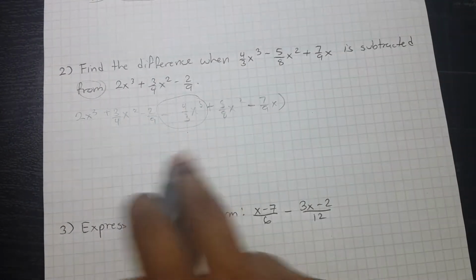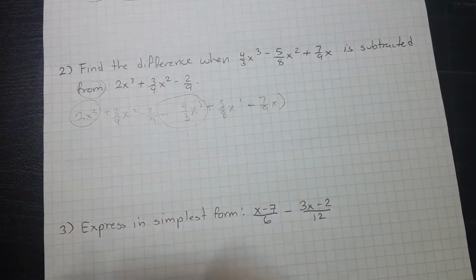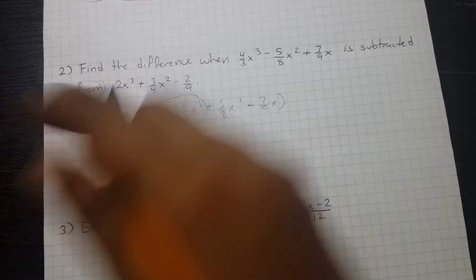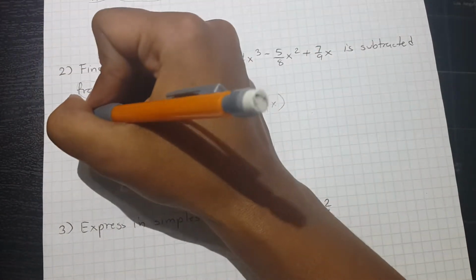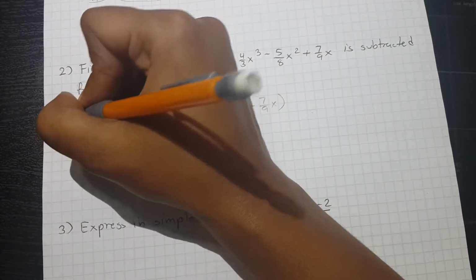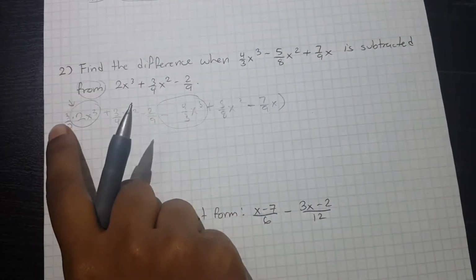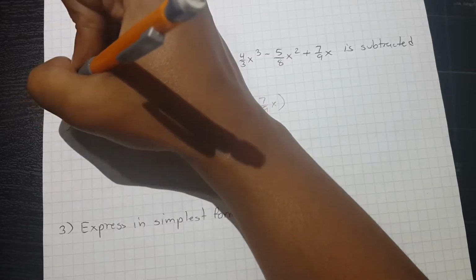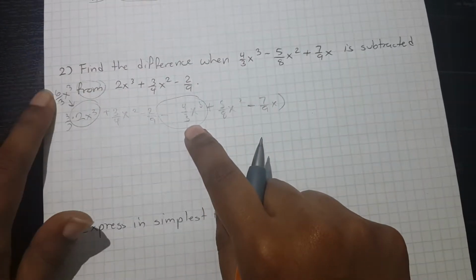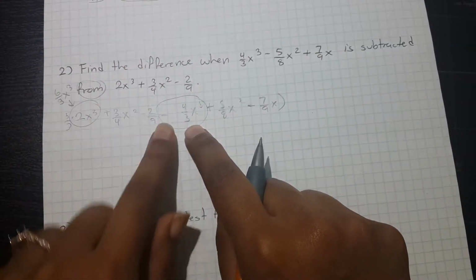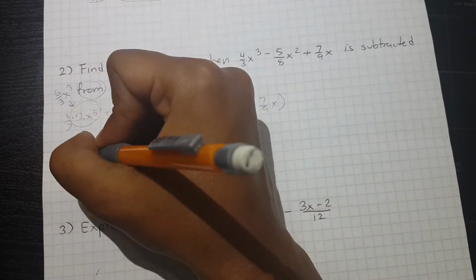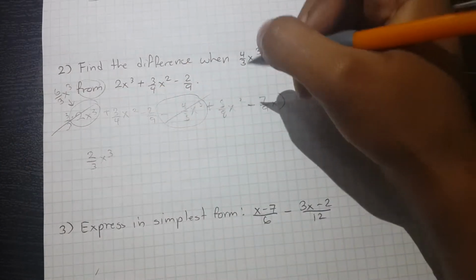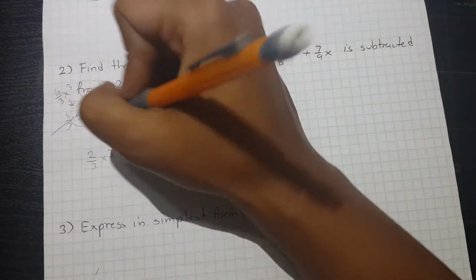So we have negative 4/3 x cubed and 2x cubed. You want this to have the same denominator as this one, so we're going to multiply this by 3/3. And that's going to give me 6/3 x cubed. And now I can combine them. So positive 6/3 x cubed minus 4/3 x cubed. That's going to give me 2/3 x cubed. Okay, done with that. Let's start combining the x squared terms.